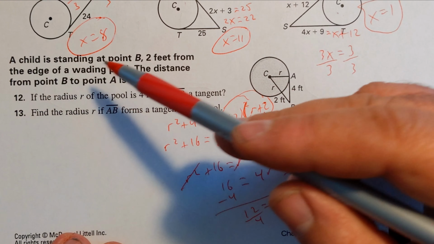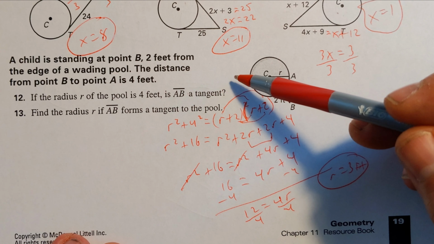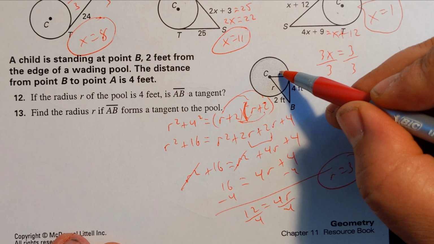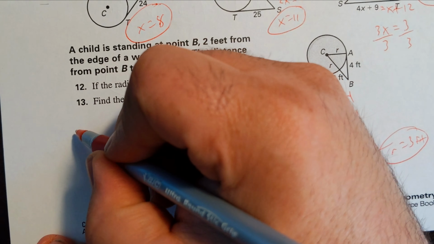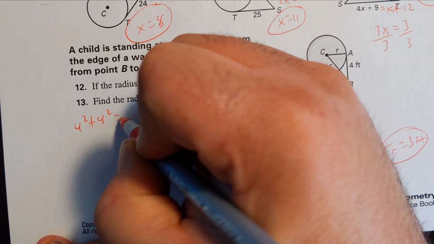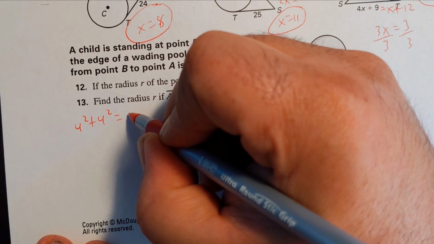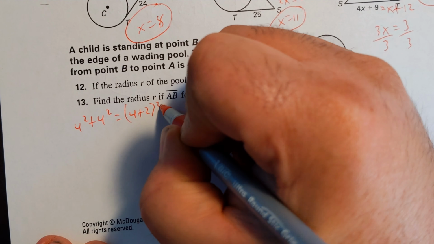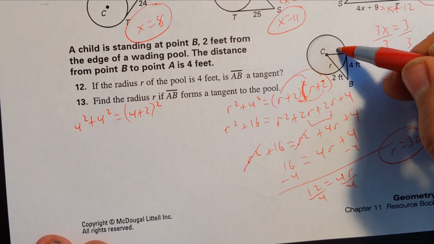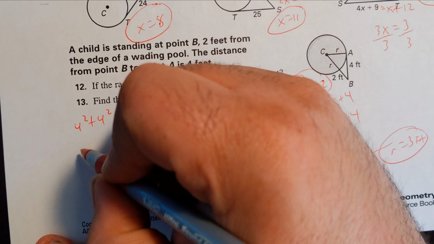The question on number 12 was asking if the radius is 4, is it a tangent? So if it was 4, you would go 4 squared plus 4 squared equals 4 plus 2 squared, because you'd be replacing that r and that r with 4's.